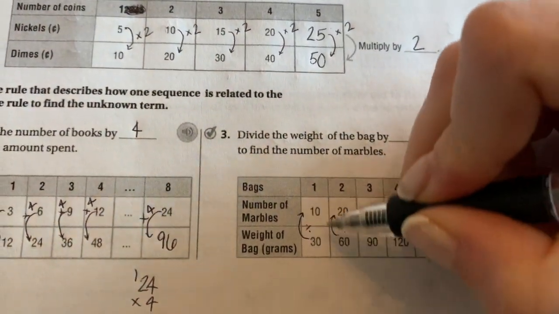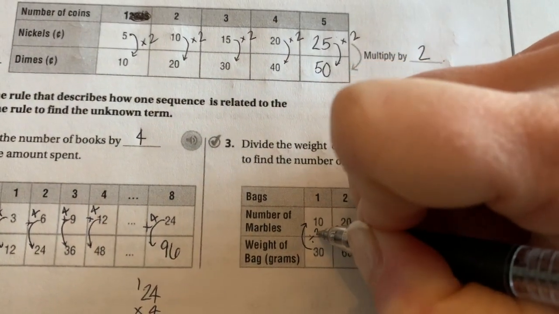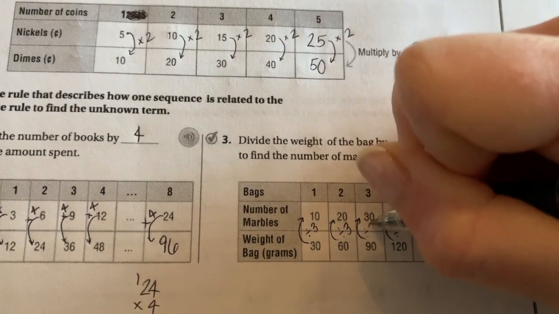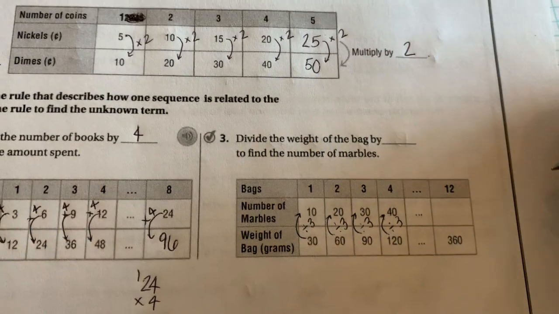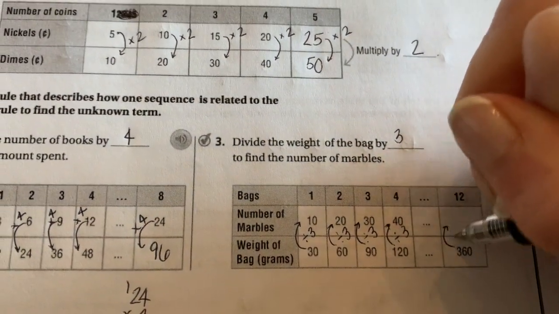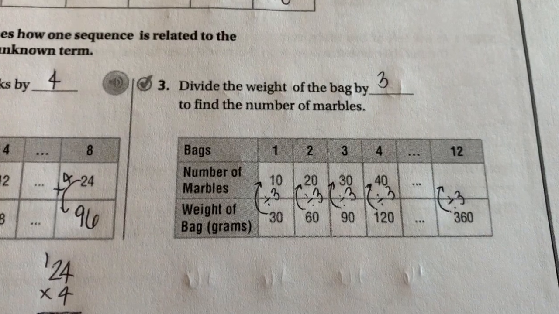Again, if you look at the smaller numbers, it's generally easier to get the pattern. We're dividing by 3. 30 divided by 3 is 10. 60 divided by 3 is 20. And all of these work. So the rule is that we're dividing by 3. And now we're going to figure out what our missing term is. 360 divided by 3. If you can do that in your head, good.